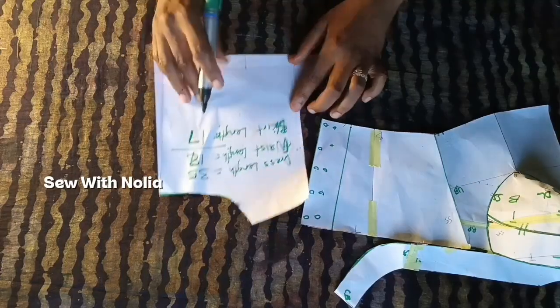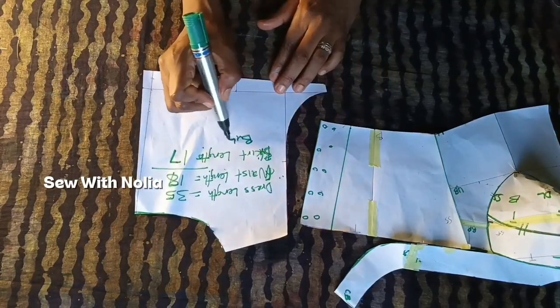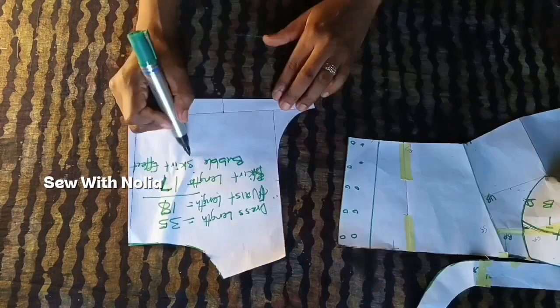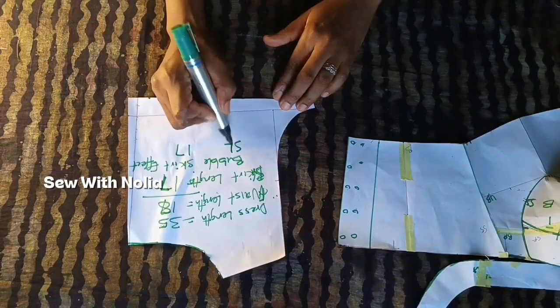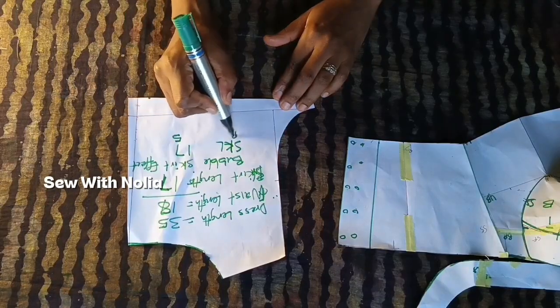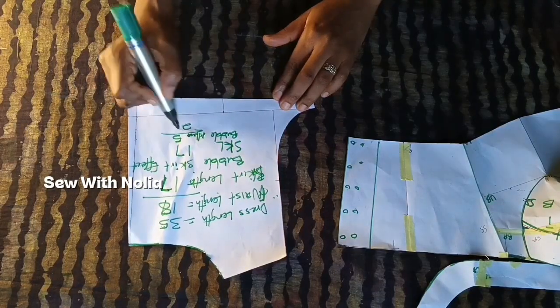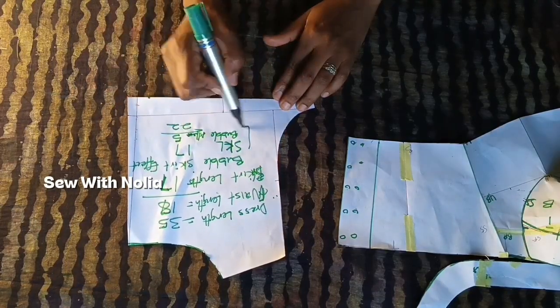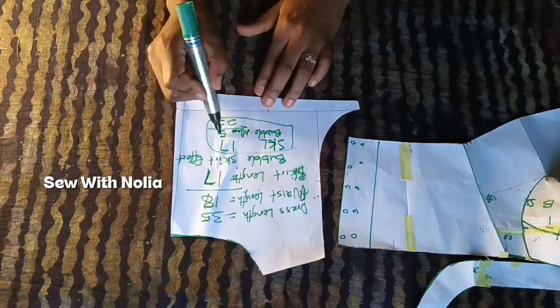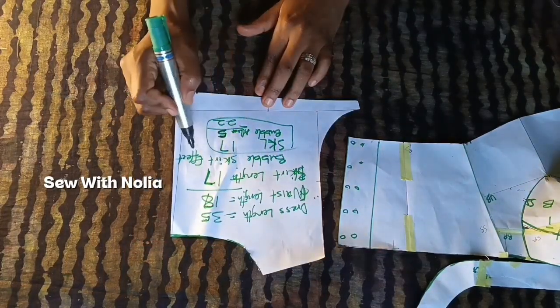So this 17. Now for the bubble effect, you have to add to this 17, which is skirt length 17. You can add 5 inches for the bubble effect. Everything will be 22. This will be for your fashion fabric, 22 inches. But for the lining, you deduct this 5 inches from the 17.